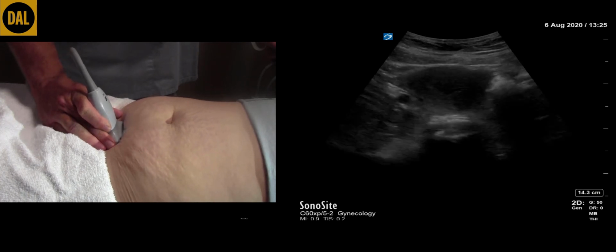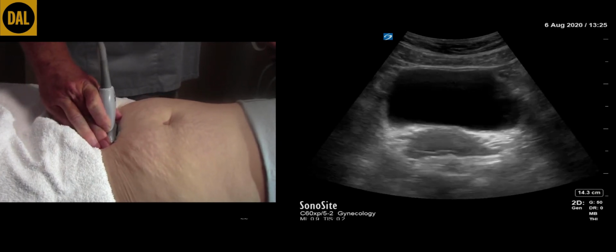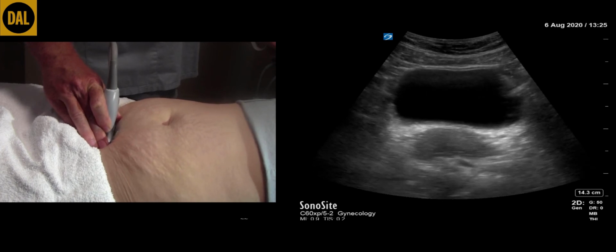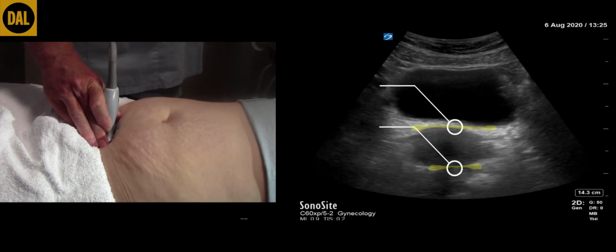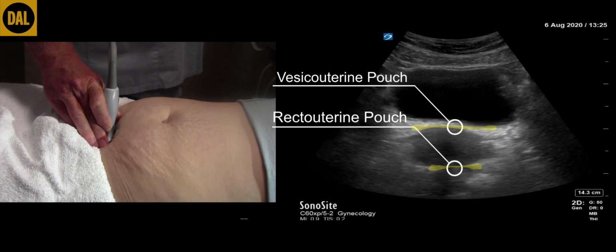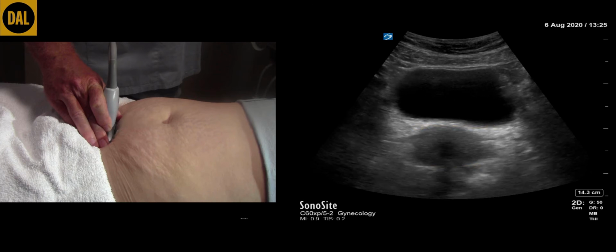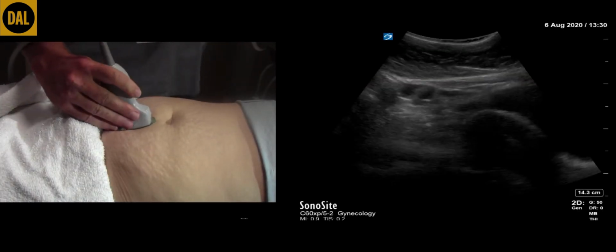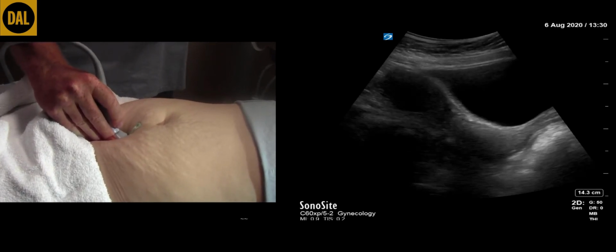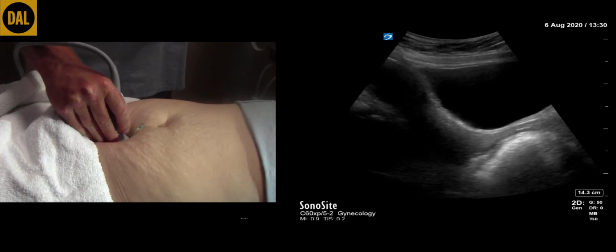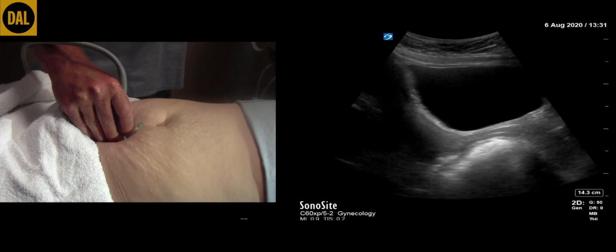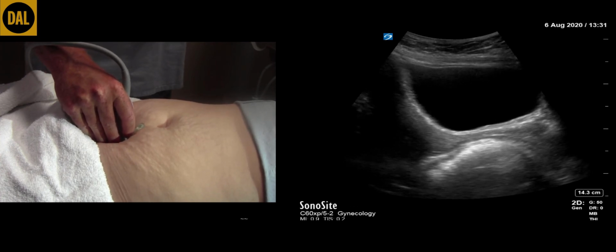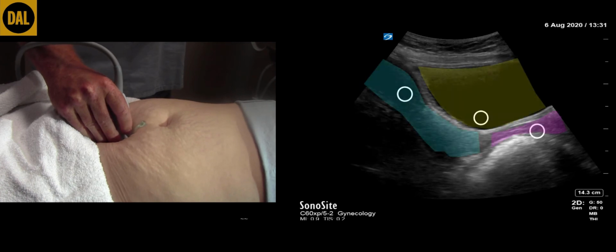Return the transducer to the lower part of the body of the uterus and inspect for free fluid within both the vesicouterine pouch and the pouch of Douglas. This will appear as anechoic collections in these areas. Then rotate the transducer 90 degrees clockwise and place the transducer in the midline in the longitudinal plane. Once again, rock the transducer caudally in order to visualize the bladder with the uterus and vagina sitting posteriorly.